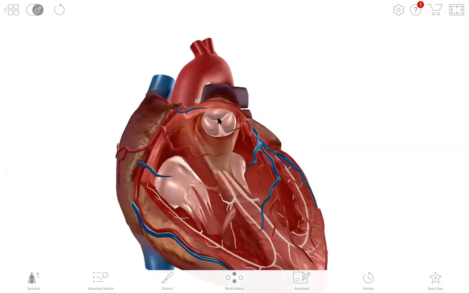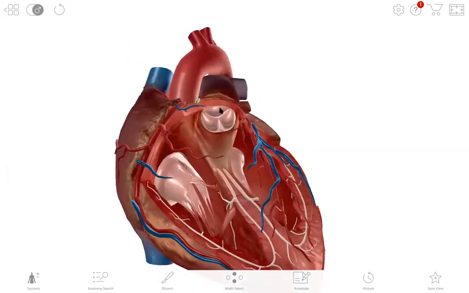Okay, let us look at the pulmonary trunk. The pulmonary trunk, as you see, also has cusps. This is called the pulmonary valve. It consists of 3 semilunar cusps. Okay?